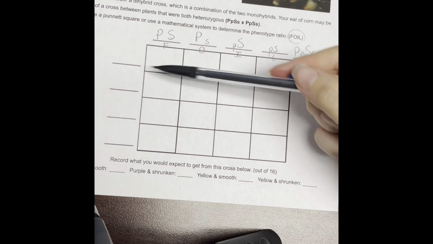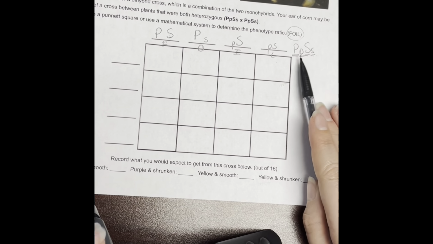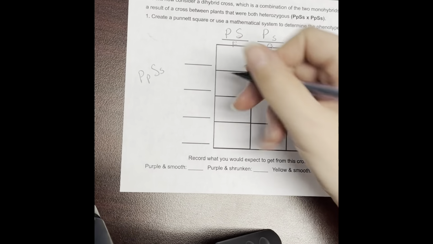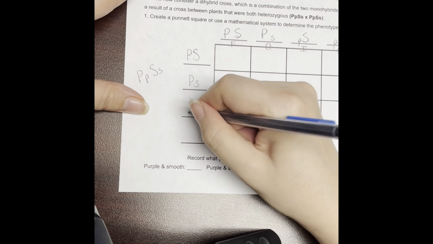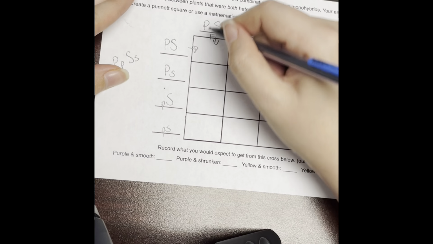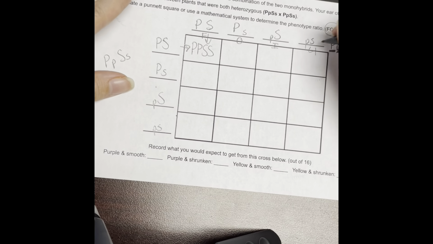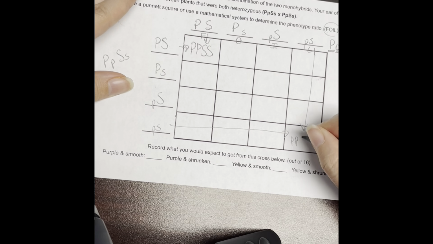We should get the same exact thing on the left column if the parent is the same, which in this case it is. The parent could be different. You would have to do FOIL over again, but our prediction is that they're the same. So I'm going to put the same information. And then I'm going to do the cross where I pull this down and pull this across. In this first one, I should get big P, big S, big P, big S. Likewise, if I do it to the whole thing and I pull this down and pull this across, I will end up with little p, little s, little p, little s.